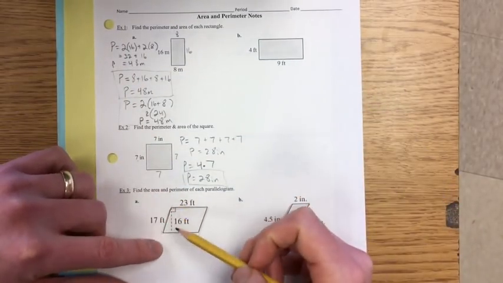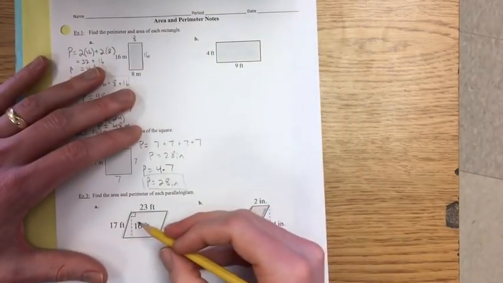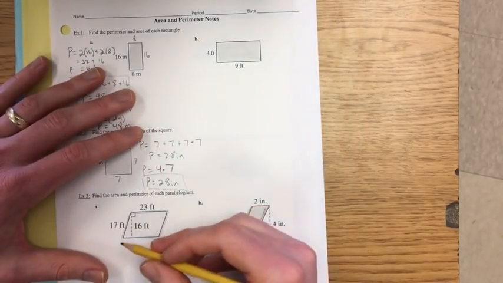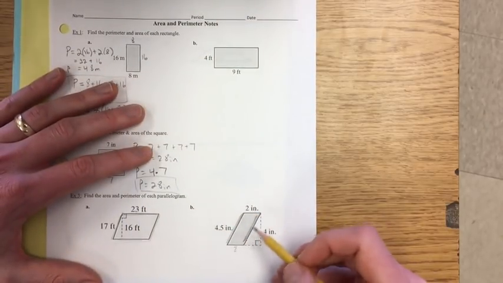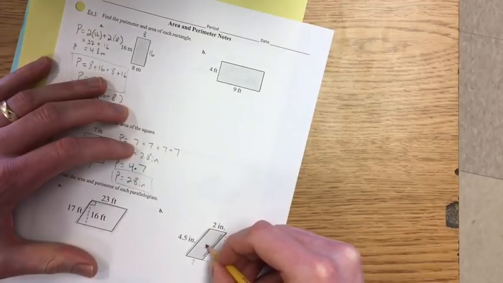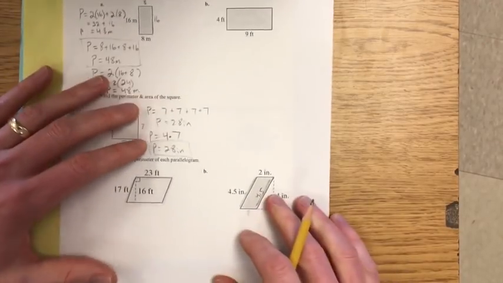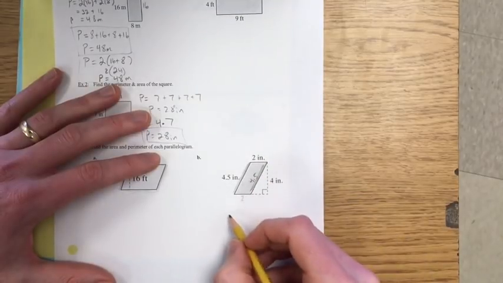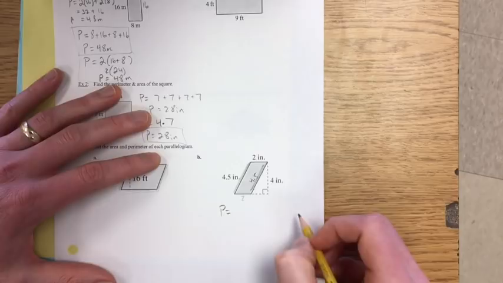For parallelograms, people get confused because of the ghost lines. The ghost lines are not part of the perimeter. The perimeter is the outside. So for this one over here, like I said, this is a 4.5. That means this diagonal one, I'll write it like this, 4.5. That's 4.5, and then you have these two. So I have perimeter equals, I could do 4.5 plus 4.5 plus 2 plus 2.